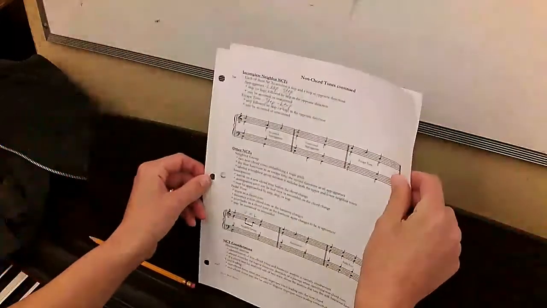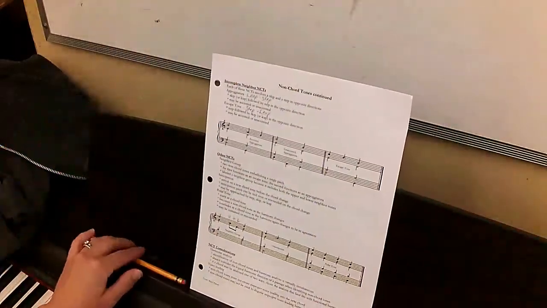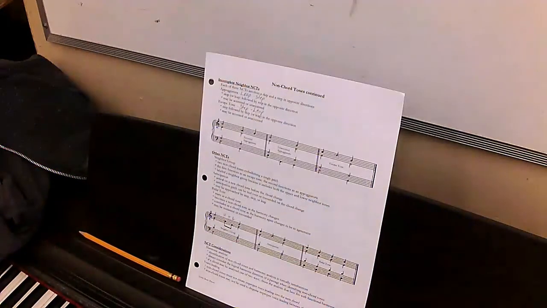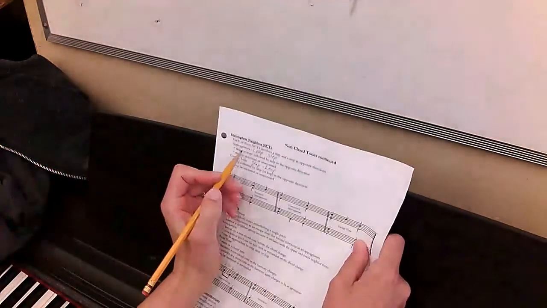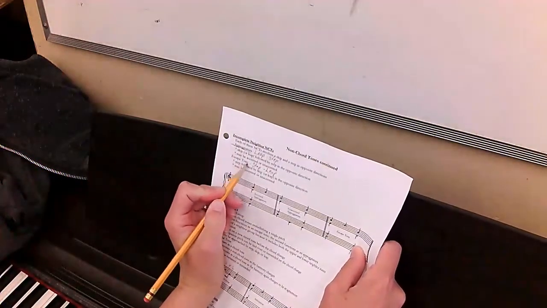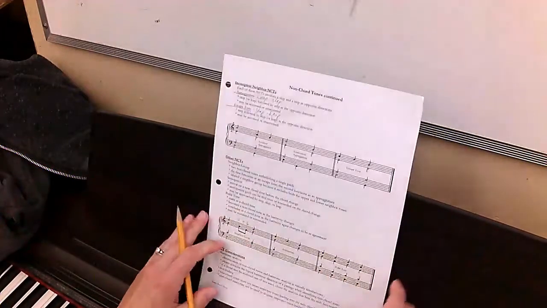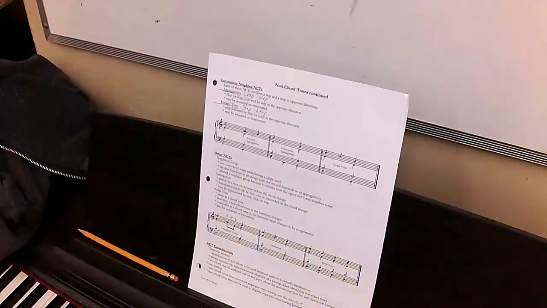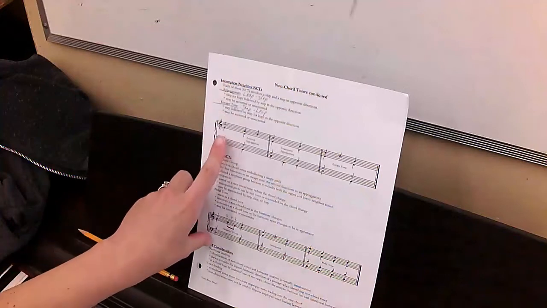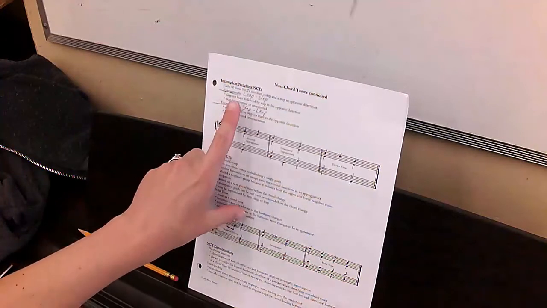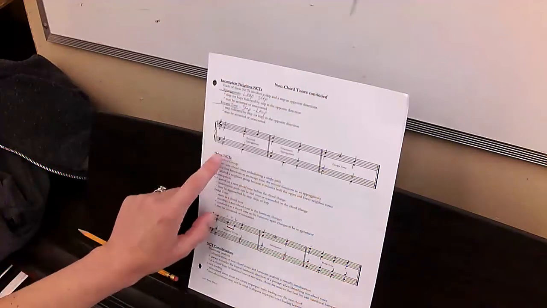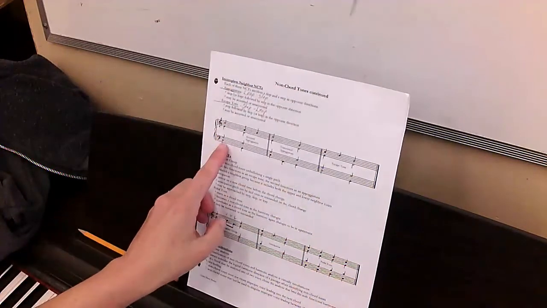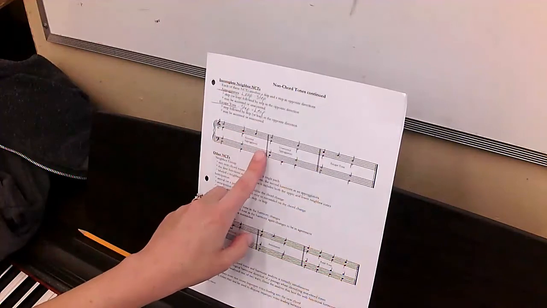We have a classification of neighbor non-chord tones called incomplete neighbor non-chord tones, also known as appoggiatura and escape tone. These are buddies because they do the opposite things. An appoggiatura means your non-chord tone is going to be approached by skip from the first chord and then resolved by step.